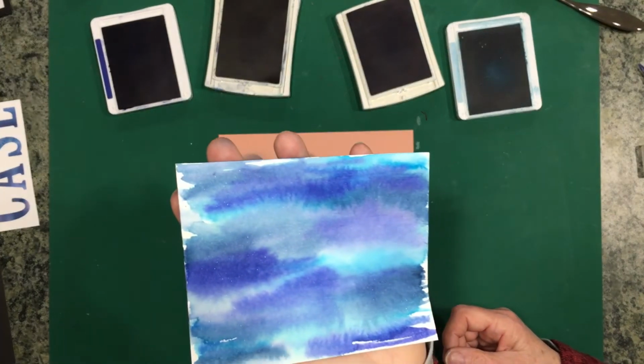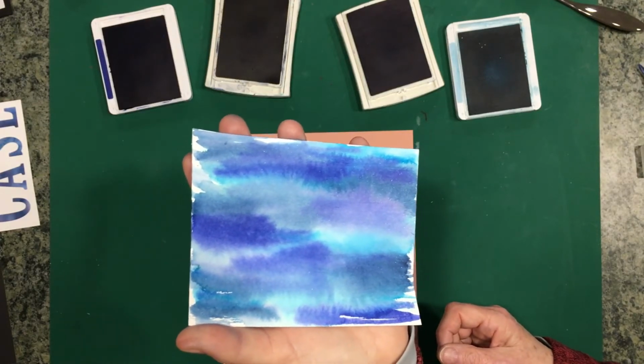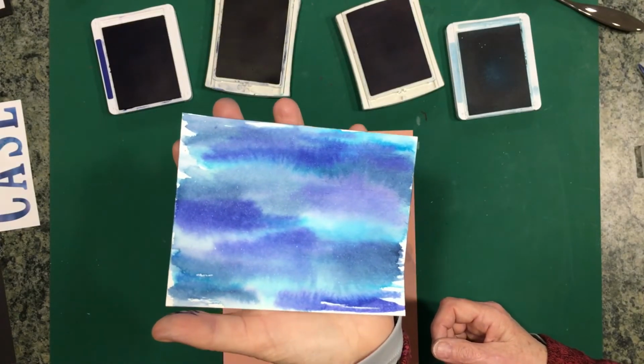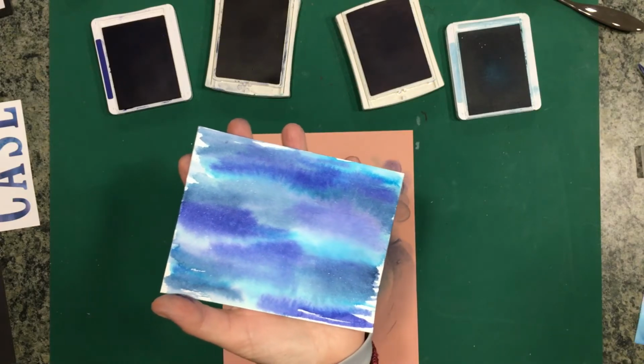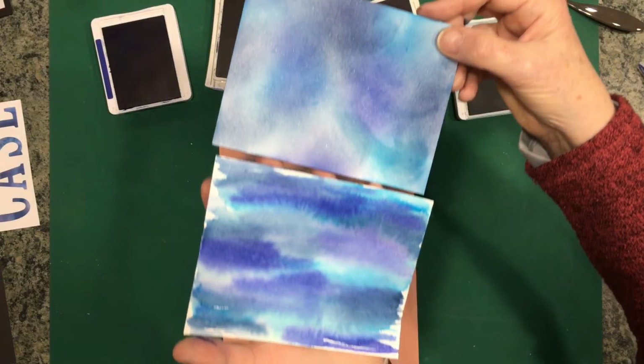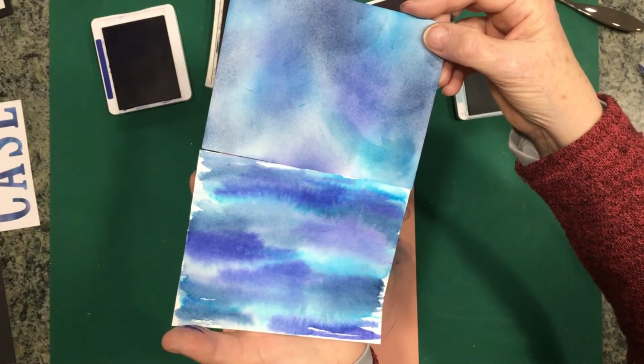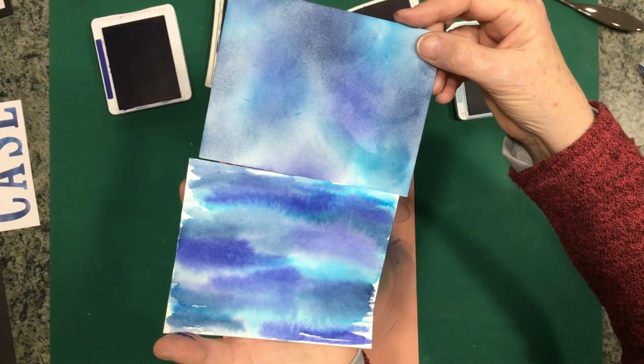It really reminds me of a tie-dye look, if you will. Remember the old tie-dye shirts? So that's my finished piece. So now I have 2 technique pieces. I have my ink blending and I have my watercolor. You may prefer one over the other. You'll have to try them and see.